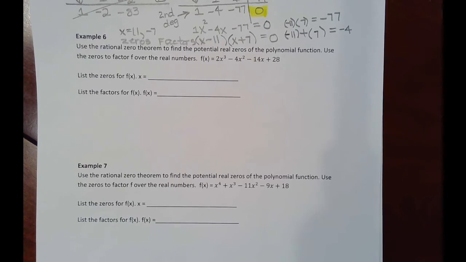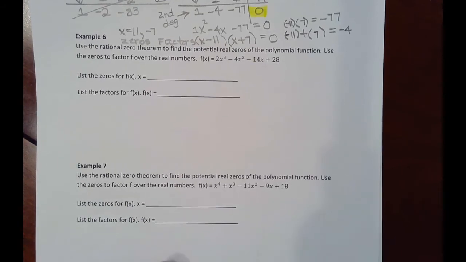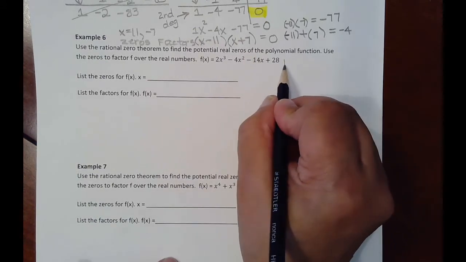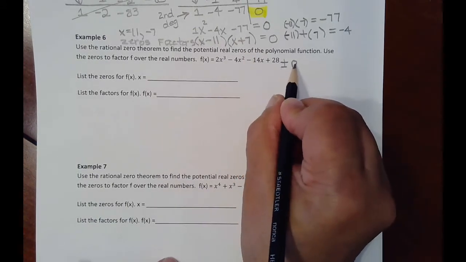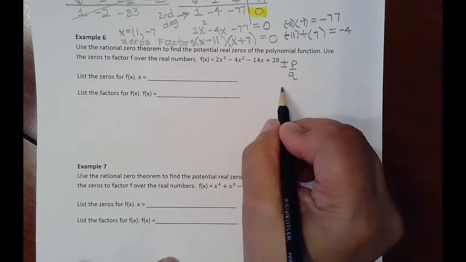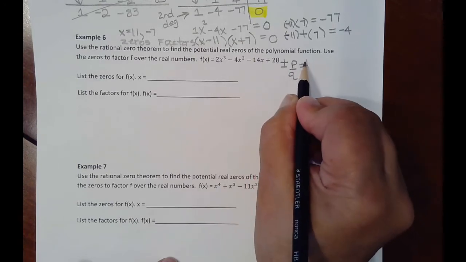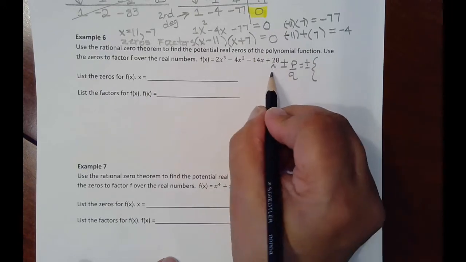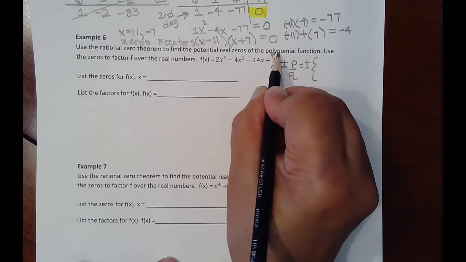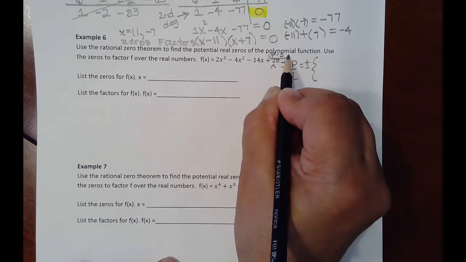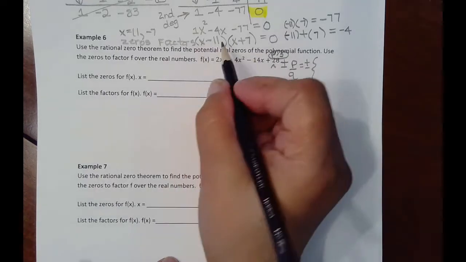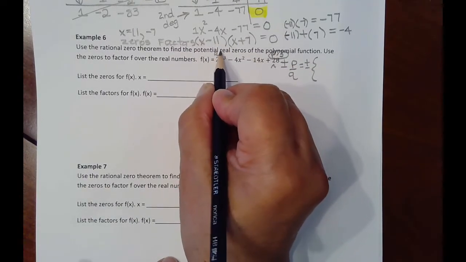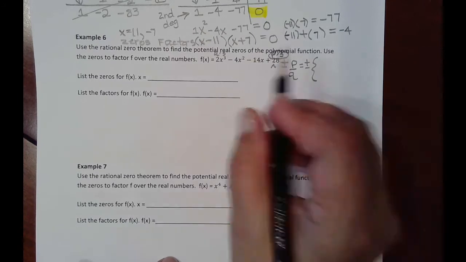All right, so now we're going to do the same thing in example 6, just so you can solidify this process. This is the main point of this section. Okay, we're going to try and make this list of possible rational zeros. I'll just put the plus or minus out here. Okay, let's see. This is going to give us our p-values, our p's. Those will be the tops of the fractions. And this is where we're going to get our q's. And those p's and q's come from the factors.